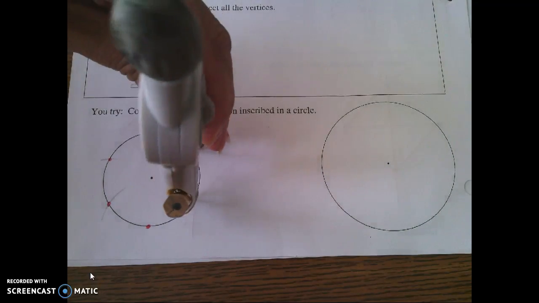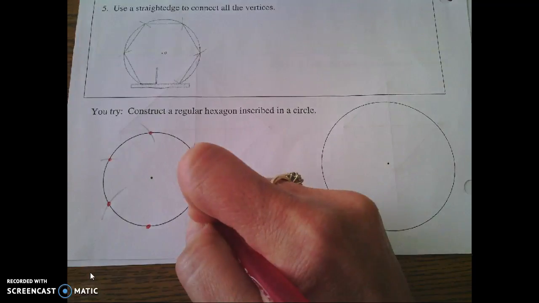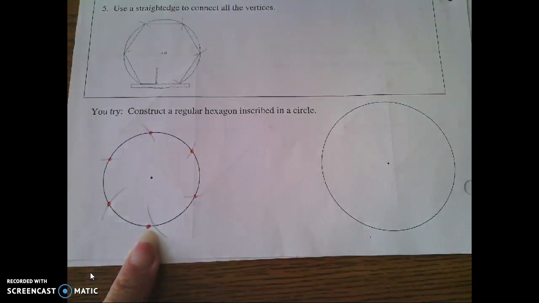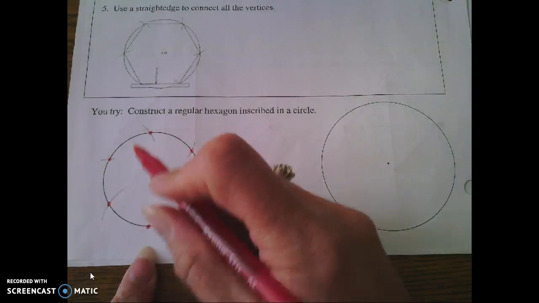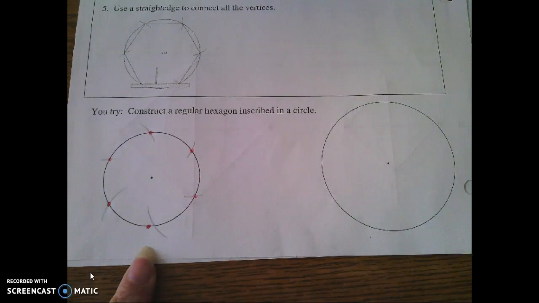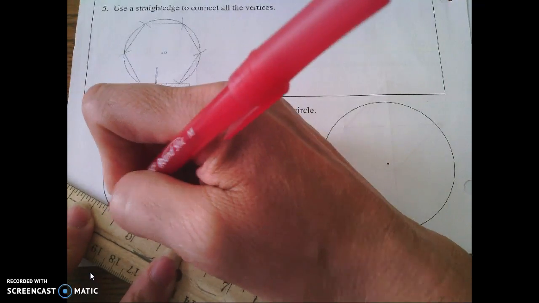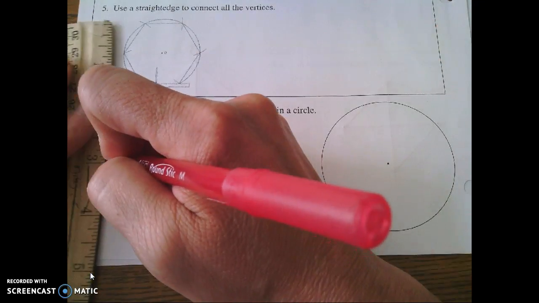Line it up. Take some time. All right, here we go. Let's see, how close? I'm off. There's always a little human error with this one, but leave all of those arc marks. You would get full credit for those. So this is going to be off a smidge. Mine's actually off quite a bit.